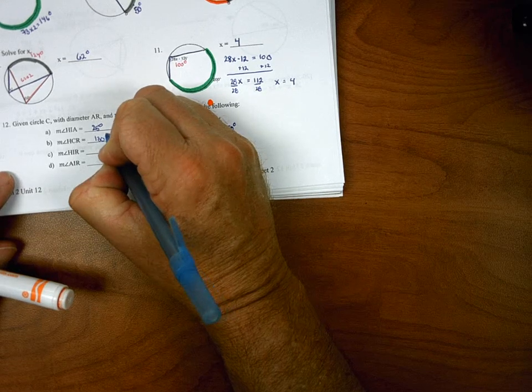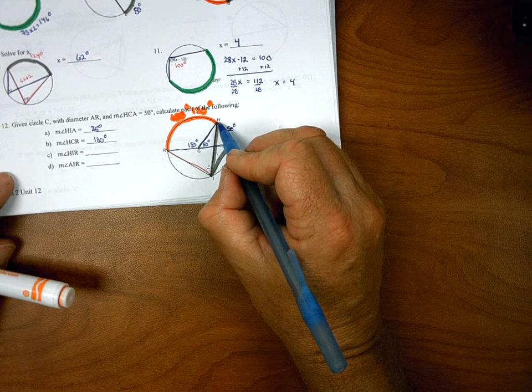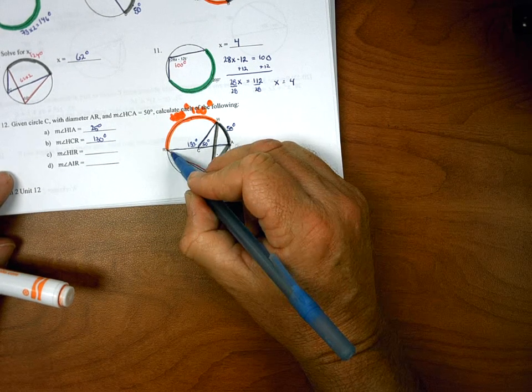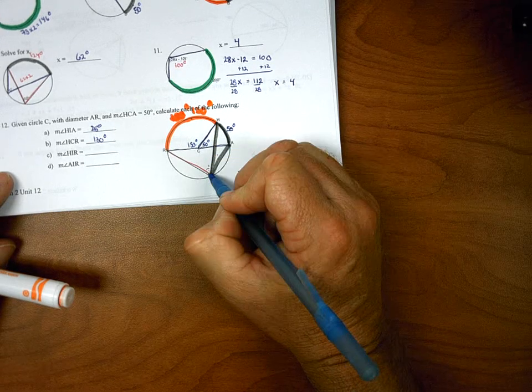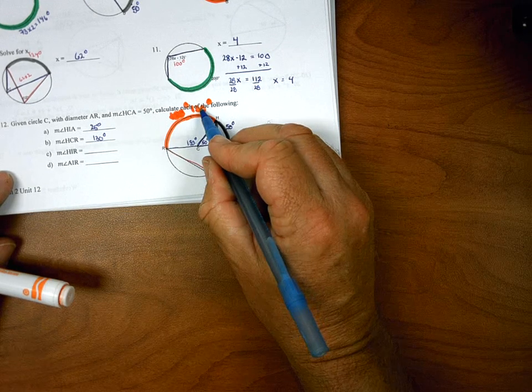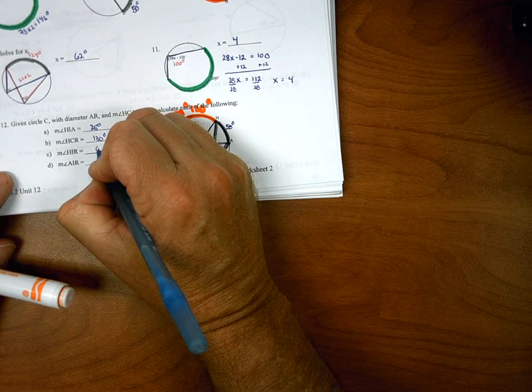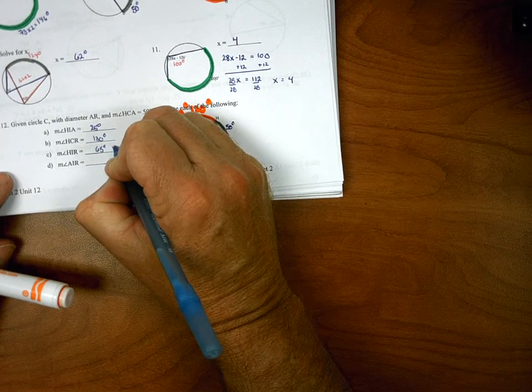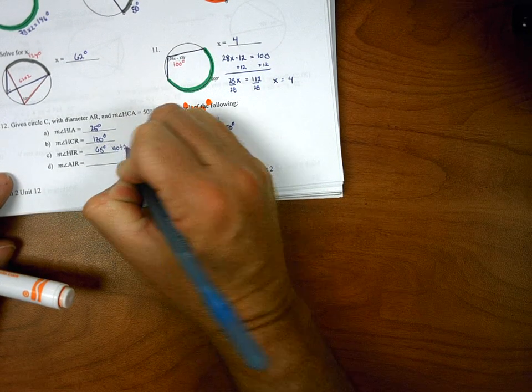Now let's find angle HIR. I think I already found this one. All right, HIR. That's the HIR. So that angle is half of 130. So that would be 65 degrees. 130 divided by 2. It's an inscribed angle.